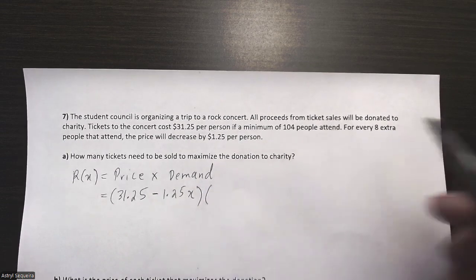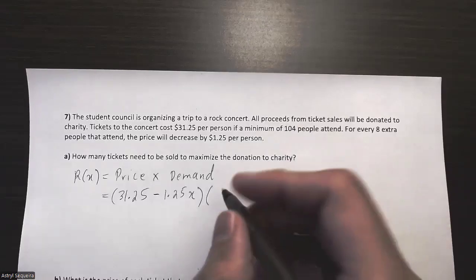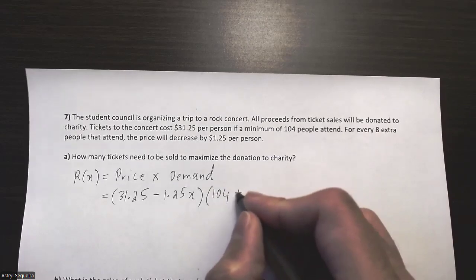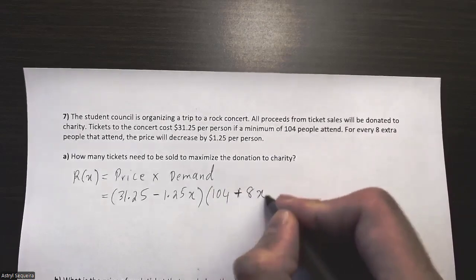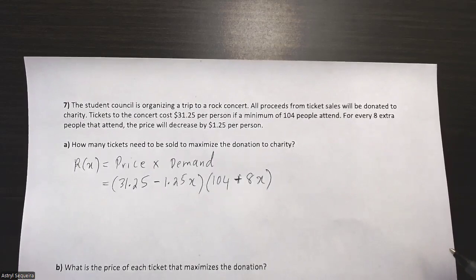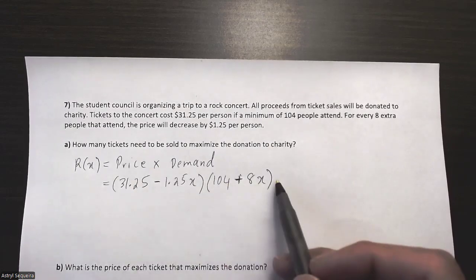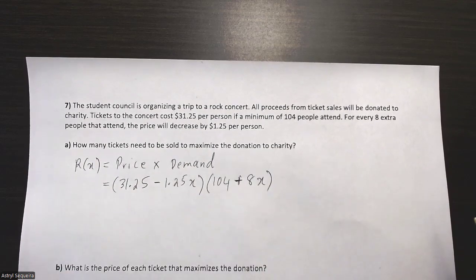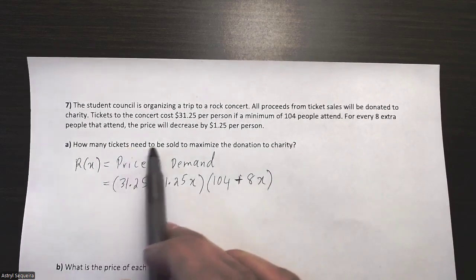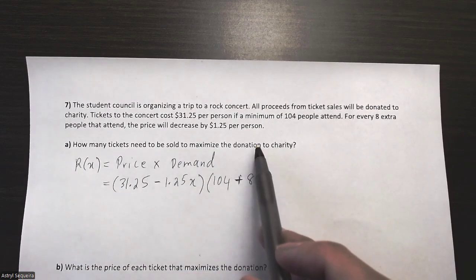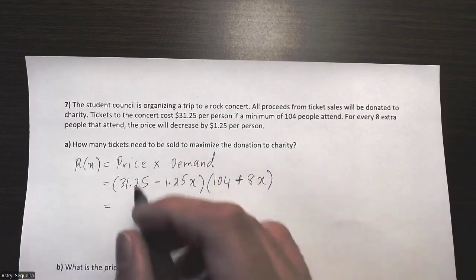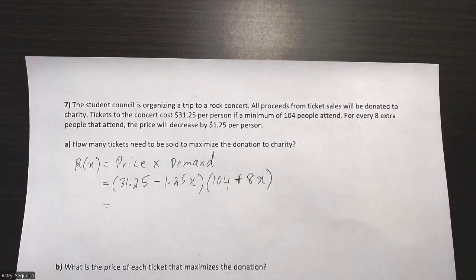And then my demand is, I start with 104 people, and it goes up by 8. So 104 plus 8x. So that's my price equation. That's my demand equation. If I multiply them together, I get my revenue equation. I need to find how many tickets need to be sold to maximize the donation. So to maximize, there's multiple ways to do this, but I'm just going to multiply it all out, turn it into standard form, and find the vertex that way.